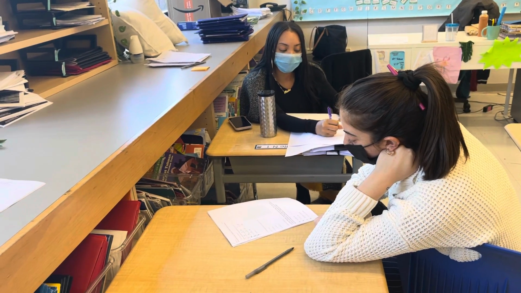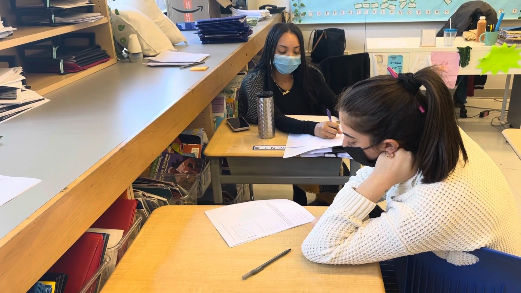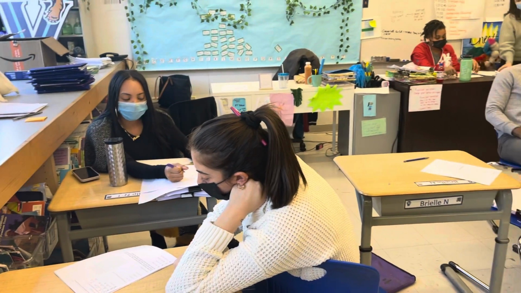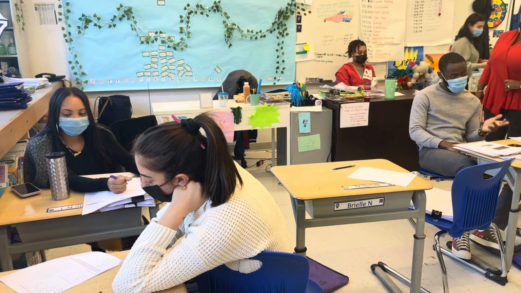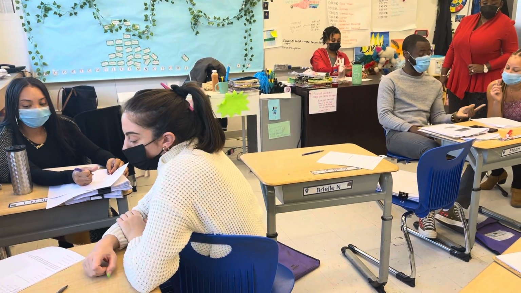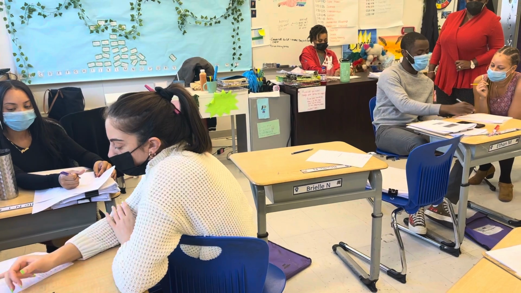Which expression is equivalent to 15 times 5? What is different from the first one and the second one? 5, 10, 15, 20. They look different. Yeah, they do look different. What's the difference? Right next to it, there's no parentheses.